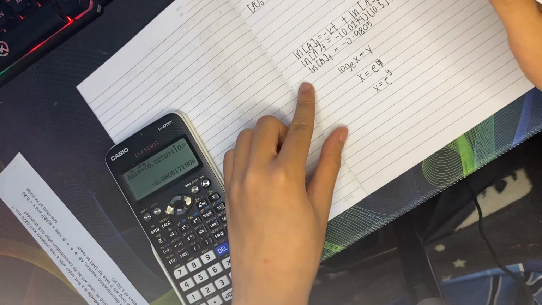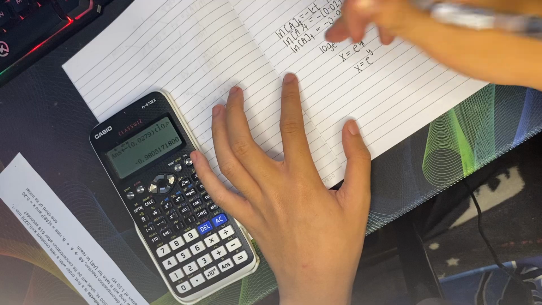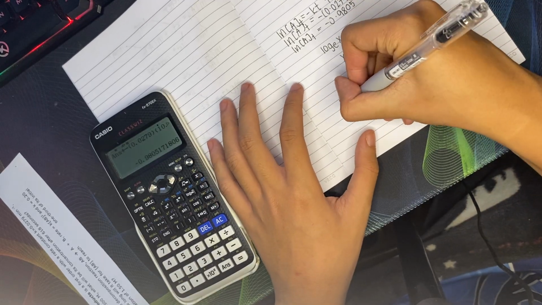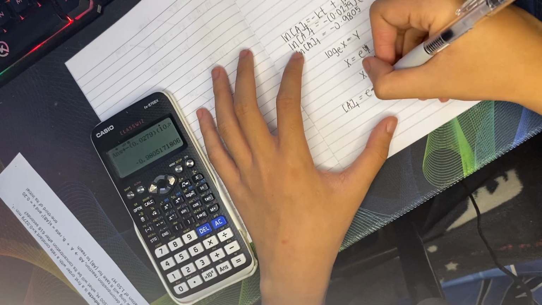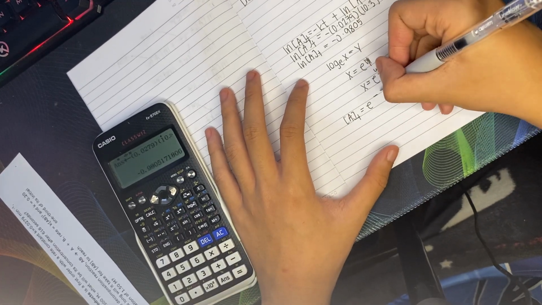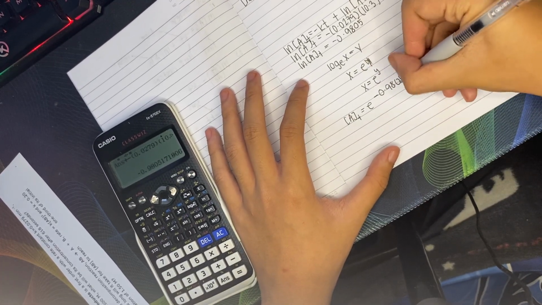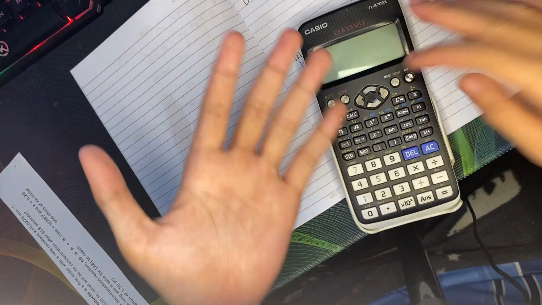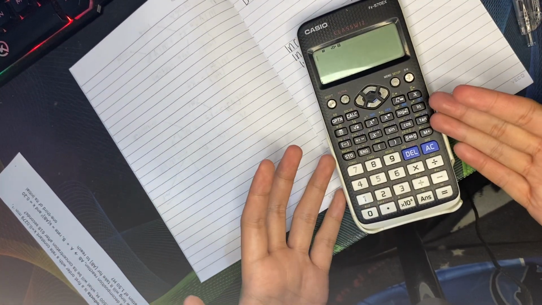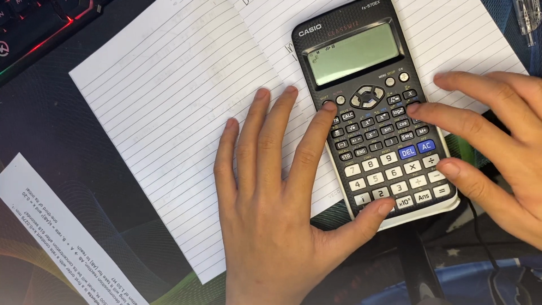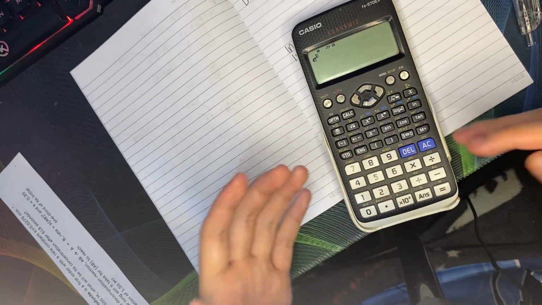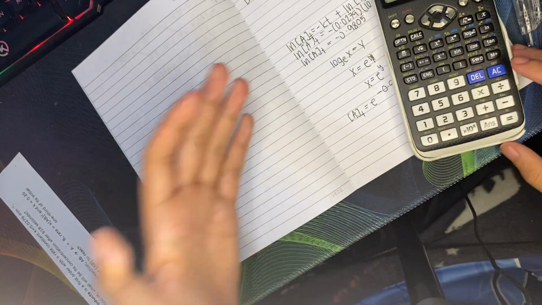So in this case, A_t is our x, and of course e raised to the power of negative 0.9805. Now, using your calculator, if you have a similar calculator like mine, all you have to do is shift ln. That gives you e raised to the power of something, and you just input a number.